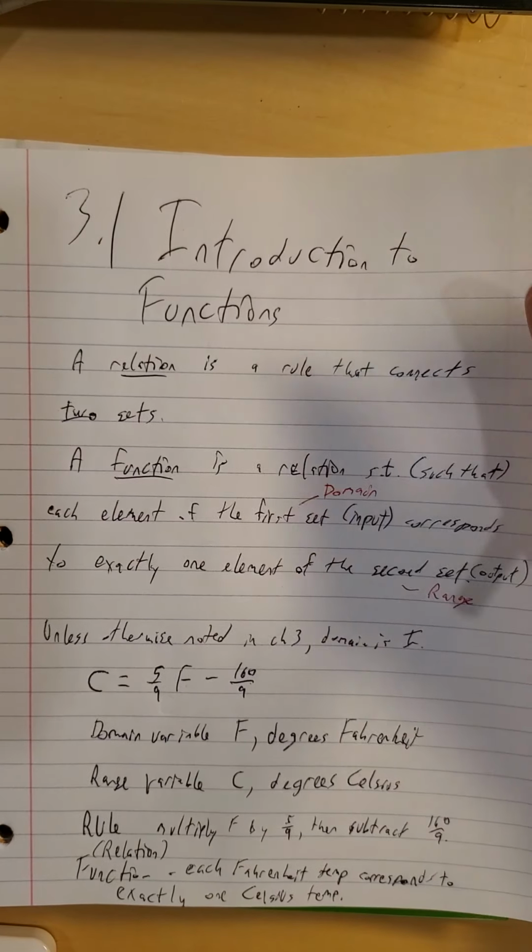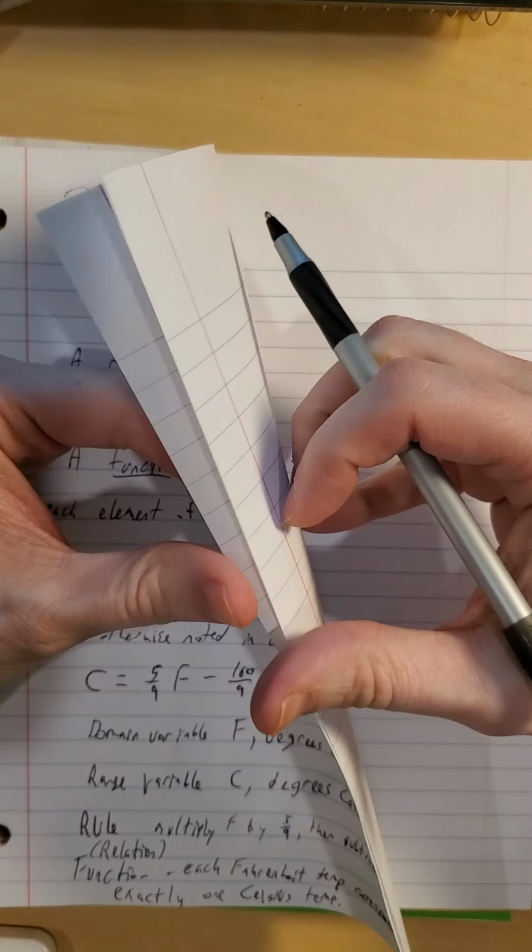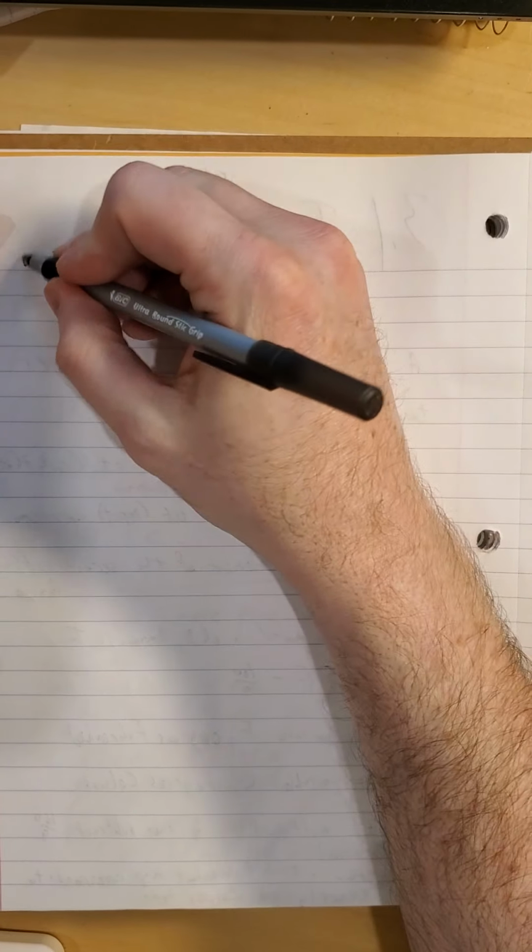So one way to write the rule is to just describe it in a sentence. Another way, if we're working with small finite sets, is to do what's called a mapping diagram.